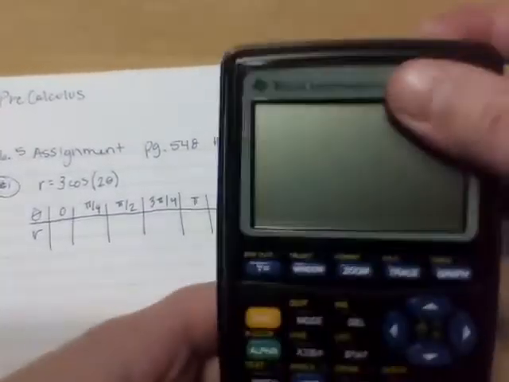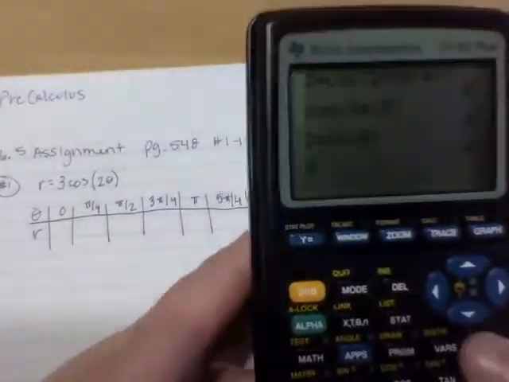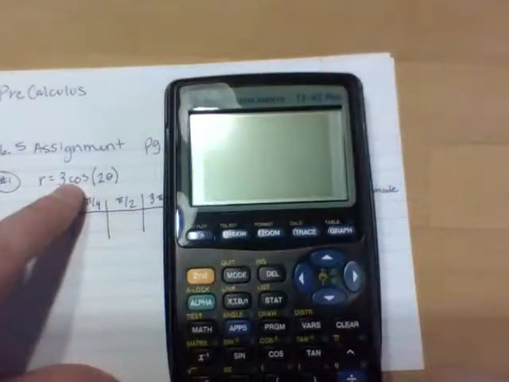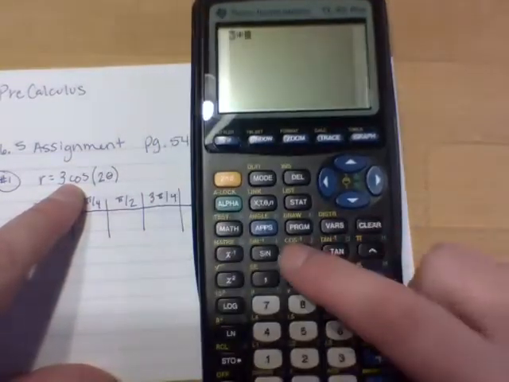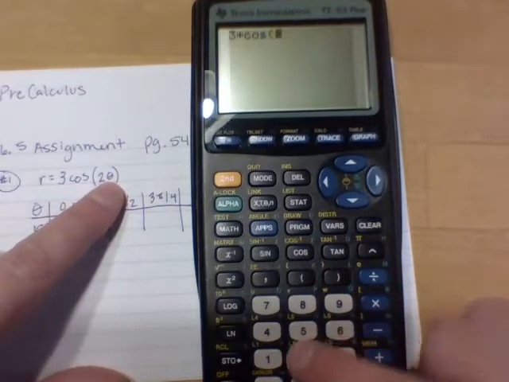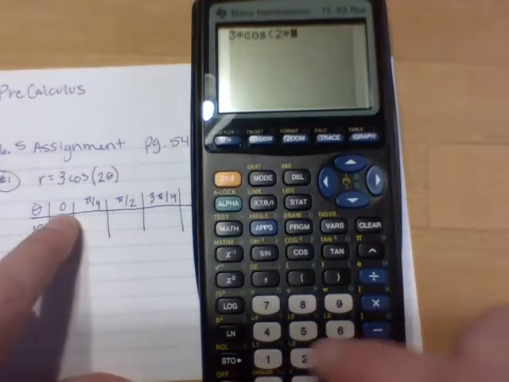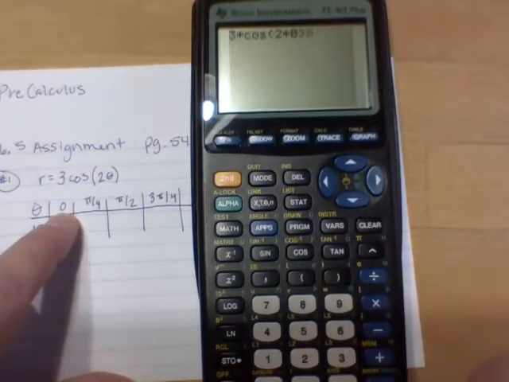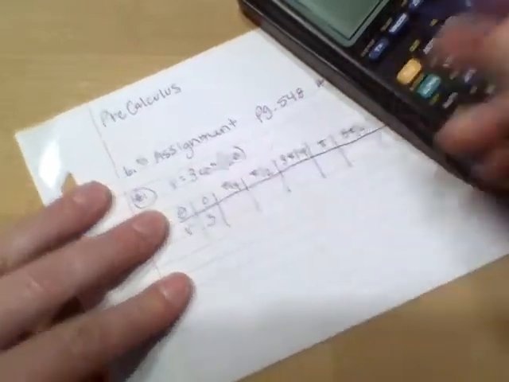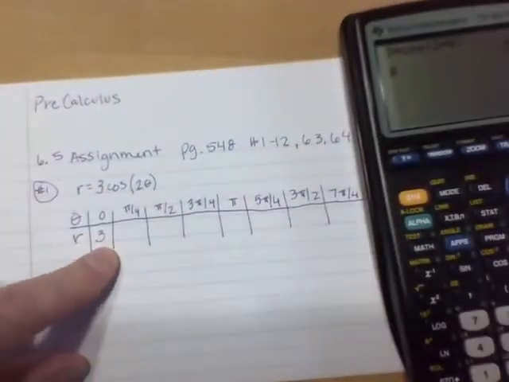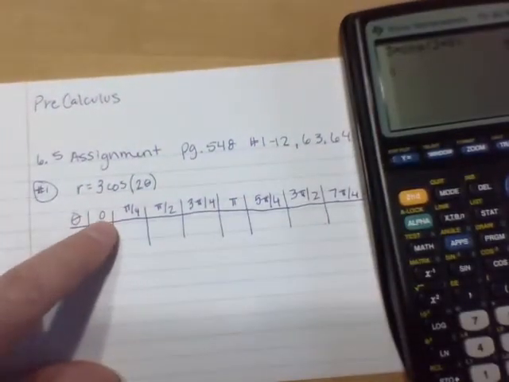So taking a look at our calculator here, we're going to plug in 3, and then that's going to be multiplied by cosine of 2 times, in this case, 0 for our first problem. So we're going to get 3 as a result, and so the first coordinate is going to be the third loop over and 0 degrees from there.